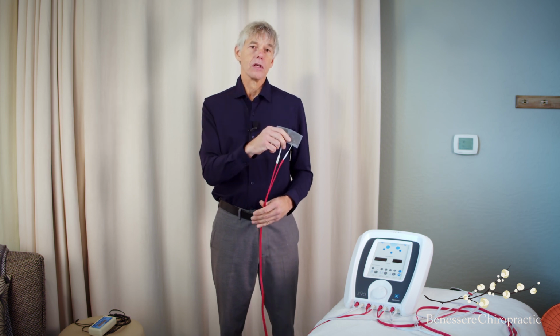The other current that we have is the high volt galvanic. High volt galvanic, again, has different waveforms, a little different electrical current, and the high volt galvanic does create muscle stimulation in a similar but different way as compared to the Russian stimulation.